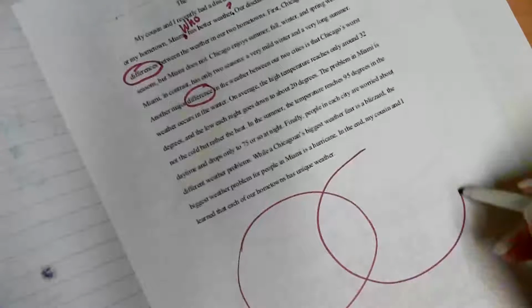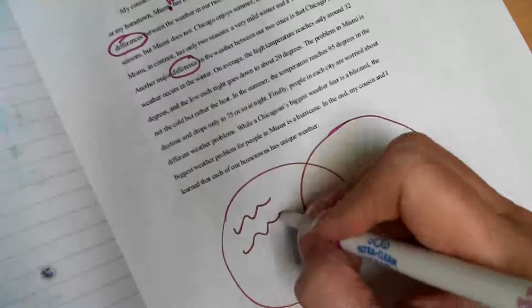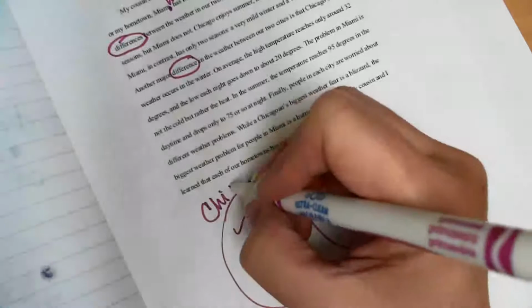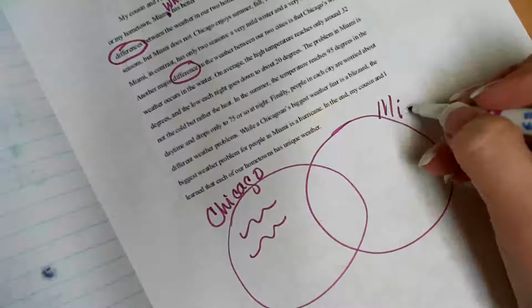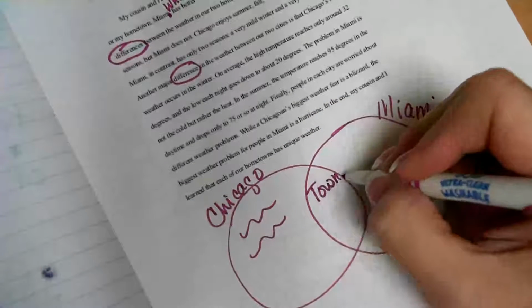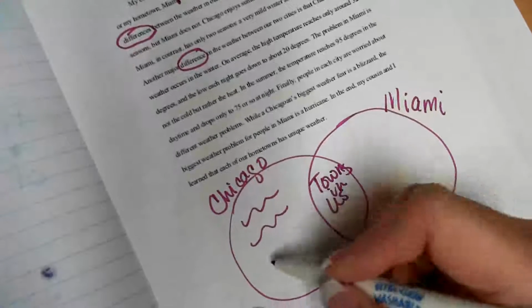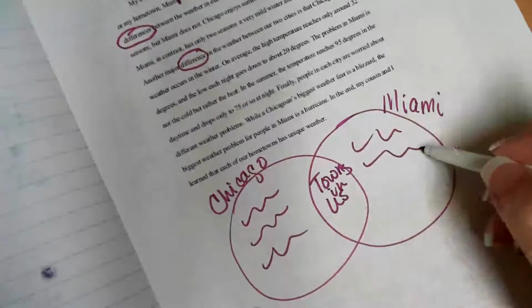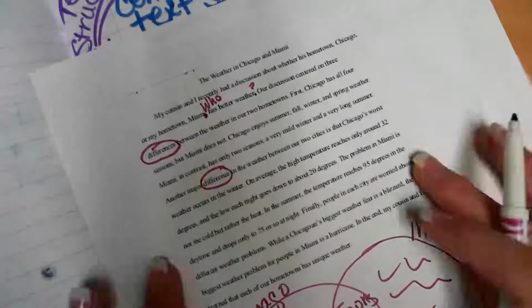So we could put that on a Venn diagram. I don't see much that's the same on that one, but we could write the things that are for Chicago and the things that are for Miami. They're both towns in the U.S. So that would be our Venn diagram. This would be a compare and contrast text structure.